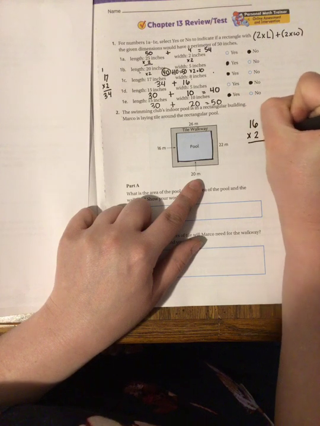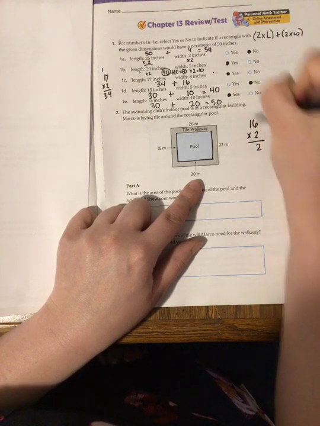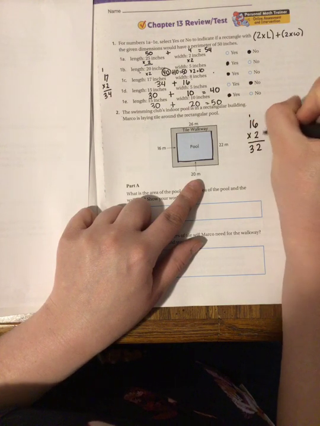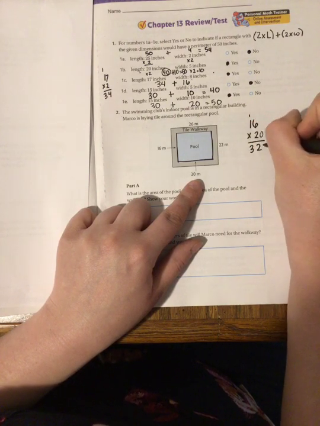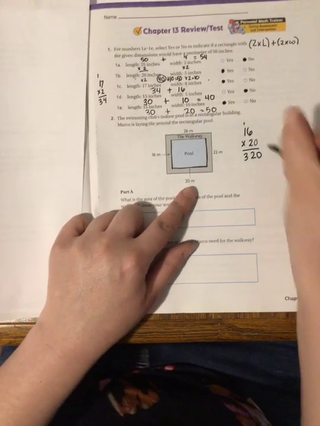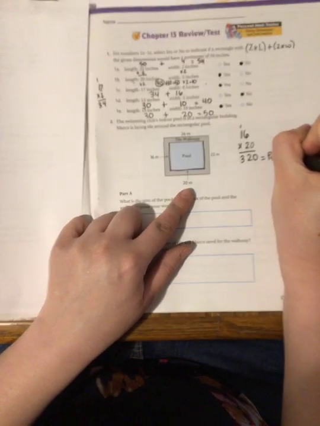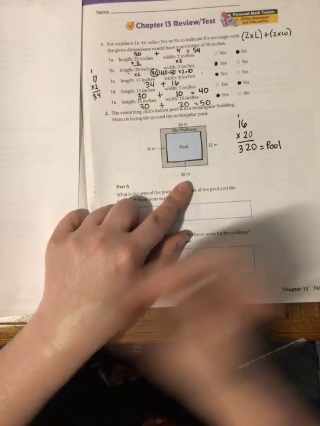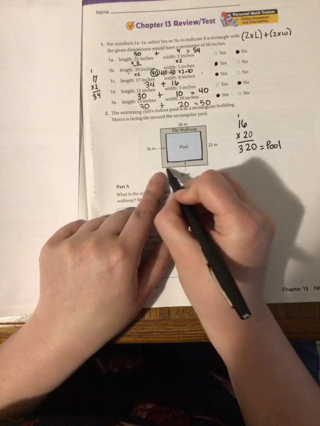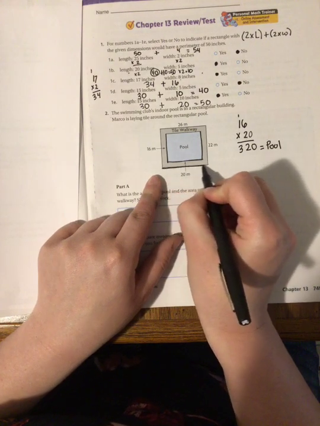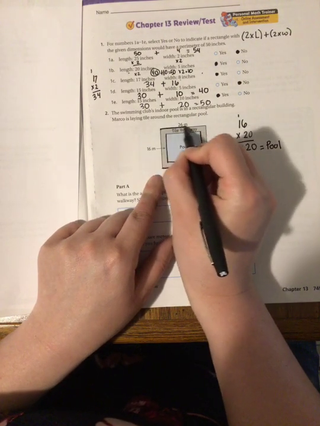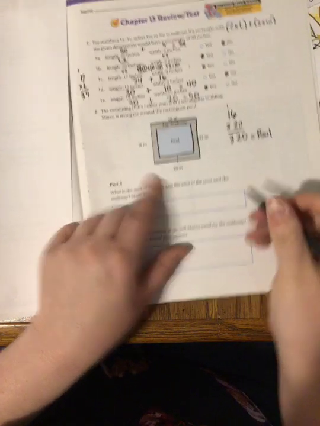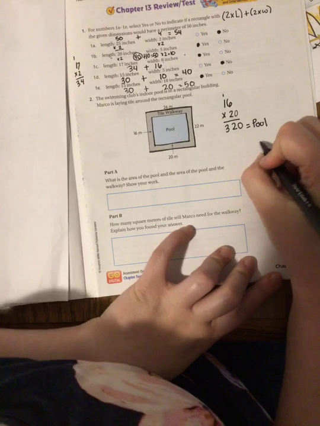So I'm going to multiply. 2 times 6 is 12, carry the 1. 2 times 1 is 2, plus 1 is 3. And remember, we're doing powers of 10, so put your 0 in there. So 320 meters is for the pool. Now for the pool and the walkway, I need to figure out which numbers to use. So I know that the length and width are 26 and 22. So I'm going to go ahead and do that math.